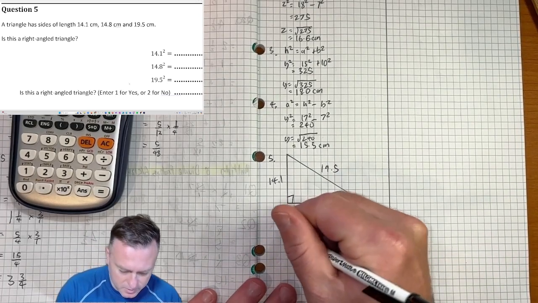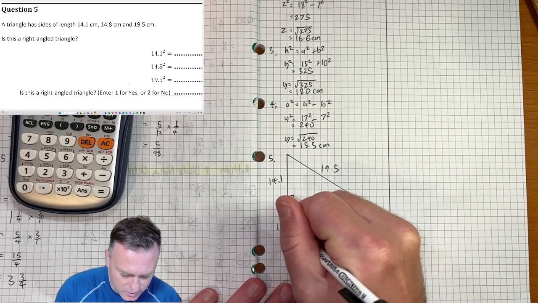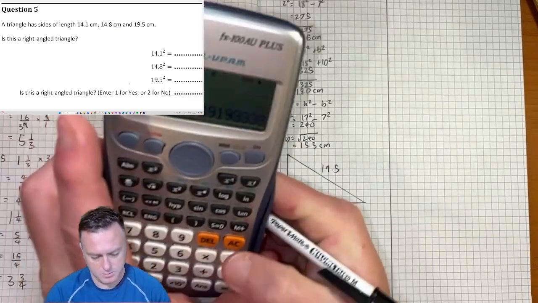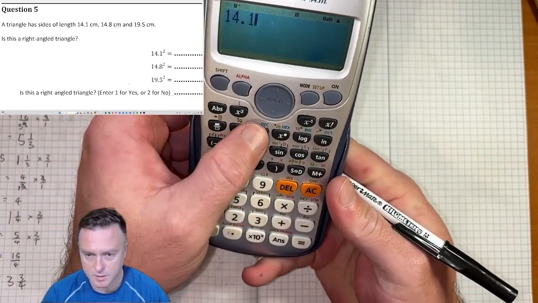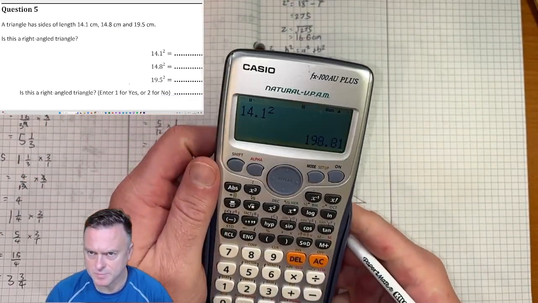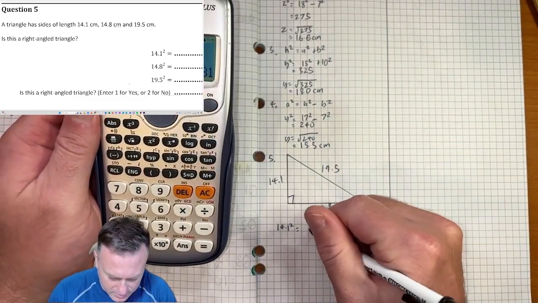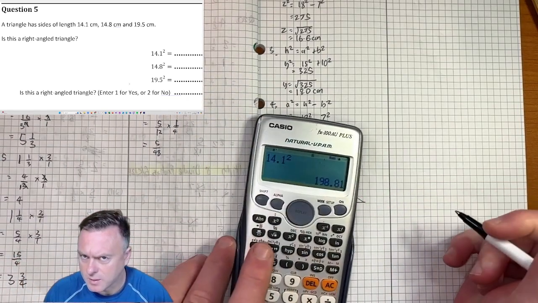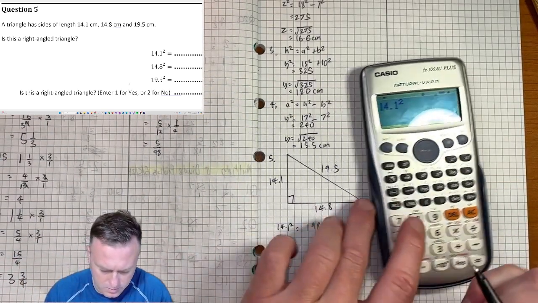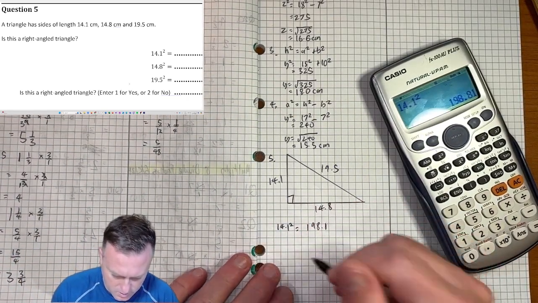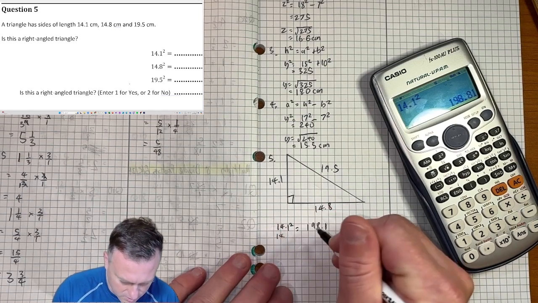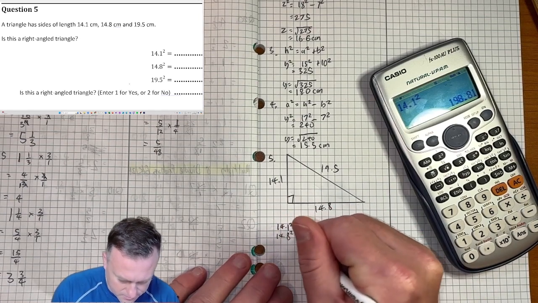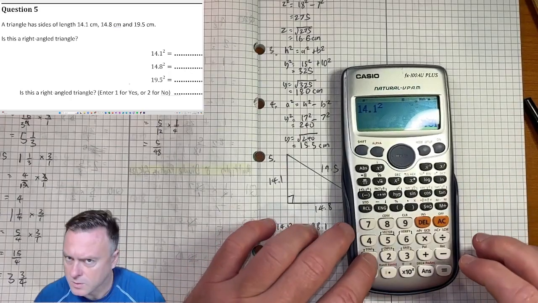So the first step is we've got to find 14.1 squared. Grab our calculator, 14.1, and then we square it. We get 198.81. Then we're going to do the same with 14.8 squared.